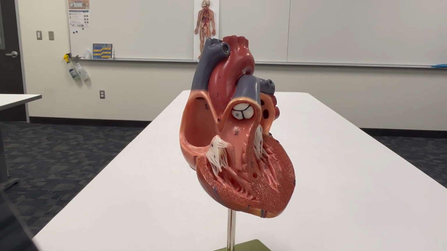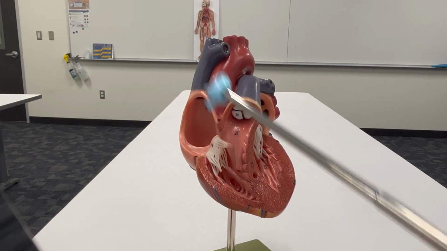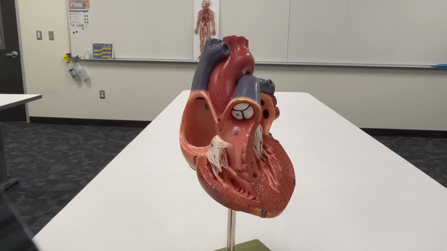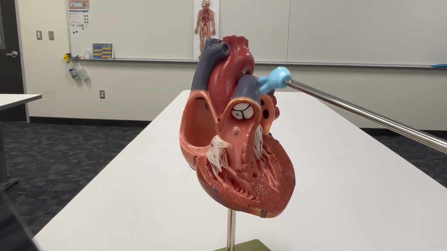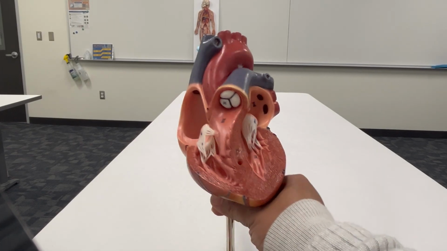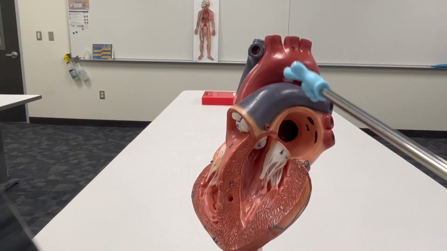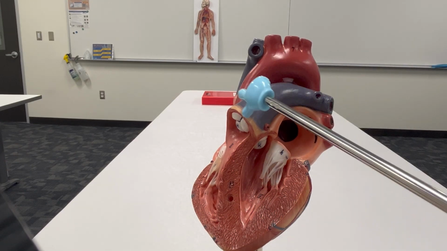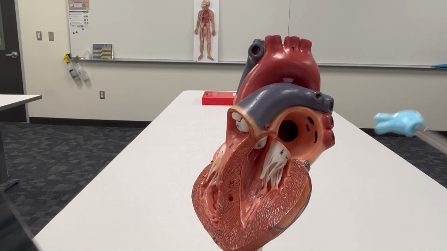There are three different types of circulation: coronary circulation, pulmonary circulation, and systemic circulation. This is the pulmonary trunk. Pulmonary arteries carry blood away from the heart to the lungs. Whenever you hear the definition of arteries, they carry blood away from the heart. Veins bring blood to the heart.